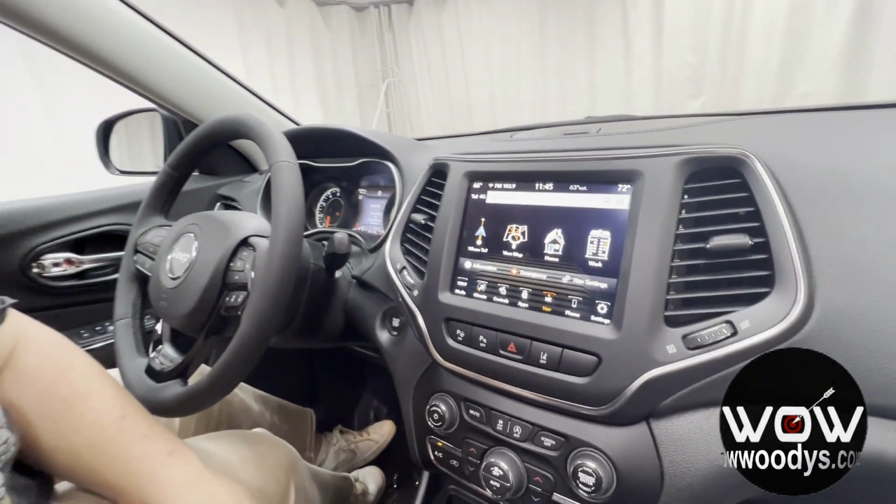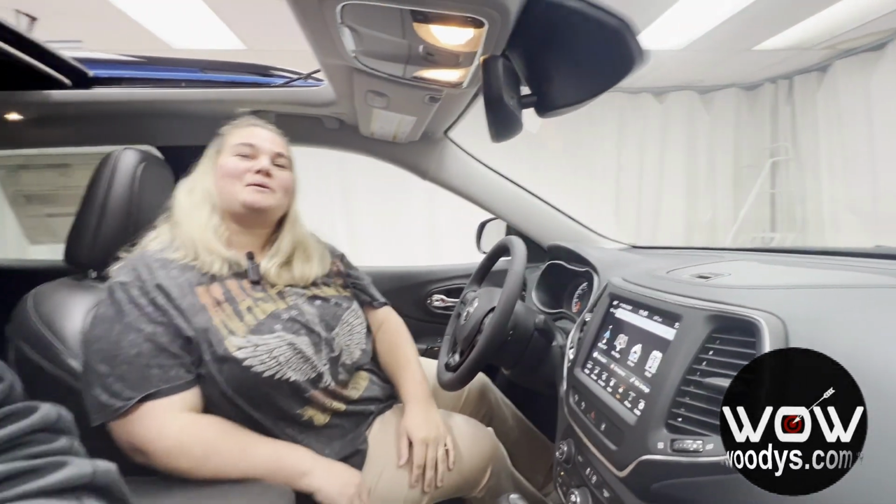So yeah, that is the overview of the navigation system on the Uconnect 4C in the Jeep Cherokee.